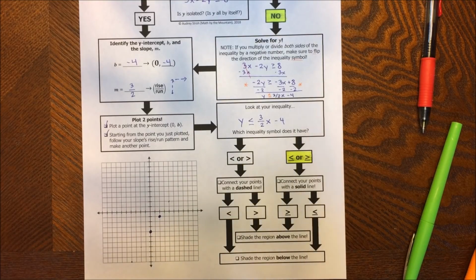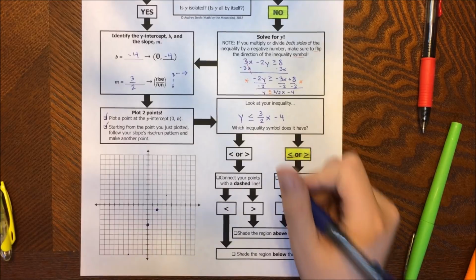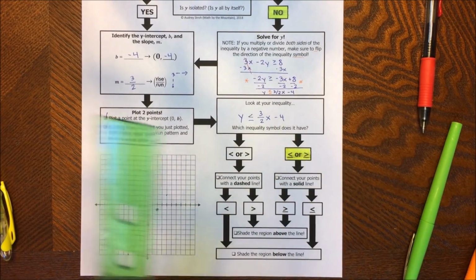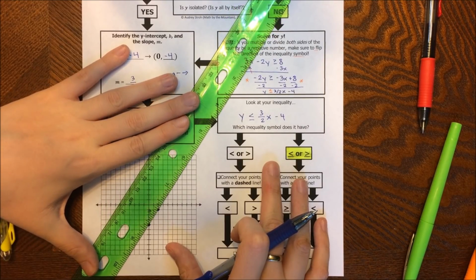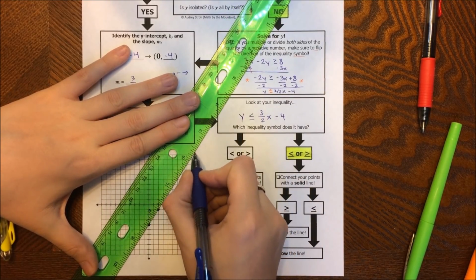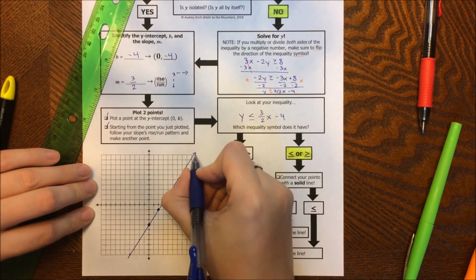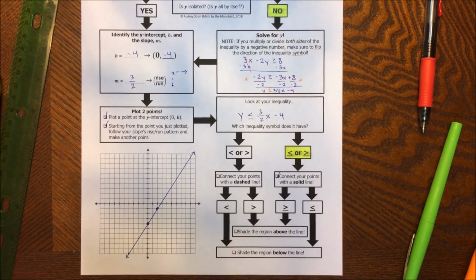And so it says, because of this, we get to connect our points with a solid line. So I'm going to take my ruler, and I'll do that real quick. Alright, so I did that part.